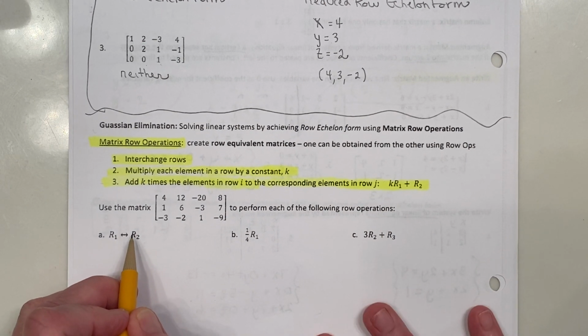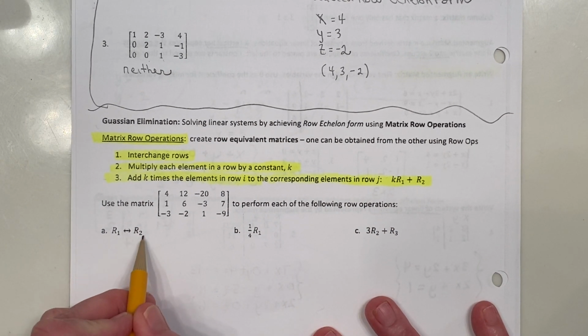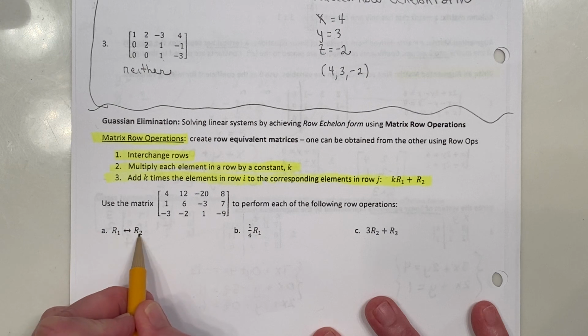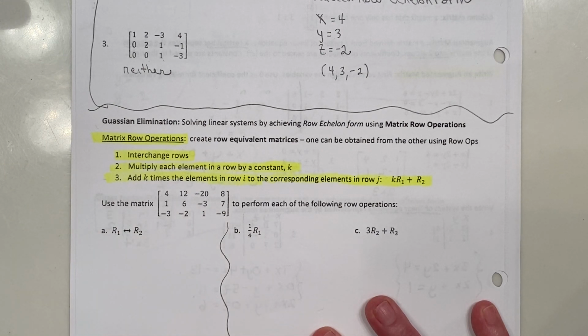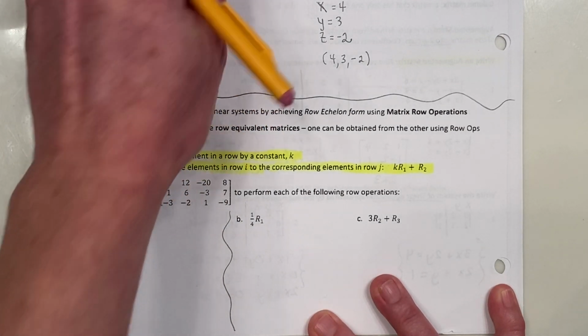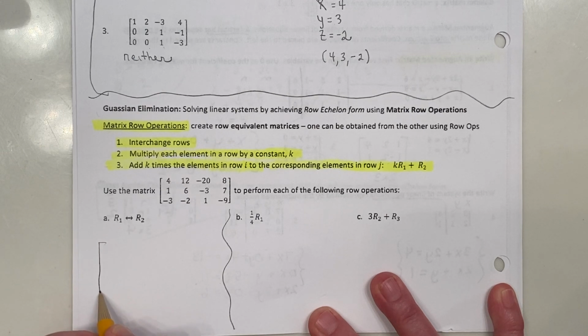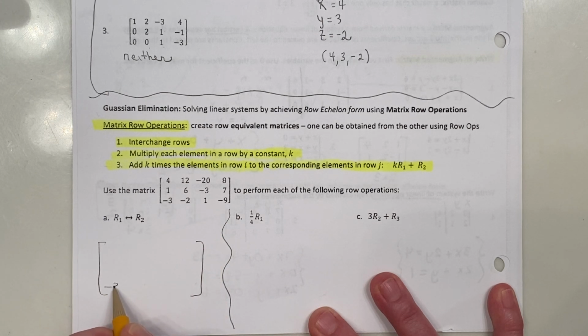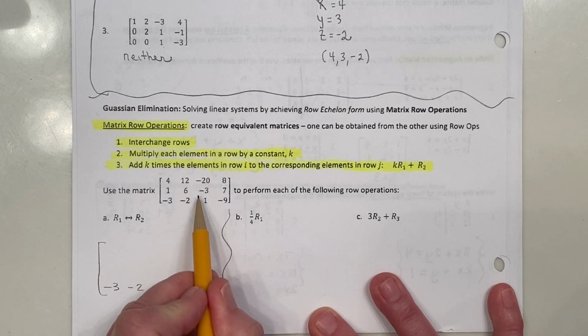In example A, just by looking at the notation, it says to switch or interchange row 1 and row 2. What doesn't change is how I approach this problem. Row 3 won't change, so I'm going to take row 3 and re-record it. And now I'm going to switch row 1 with row 2.